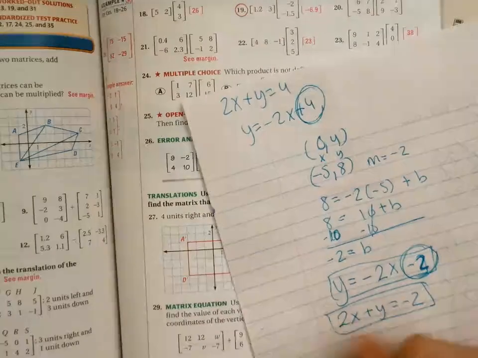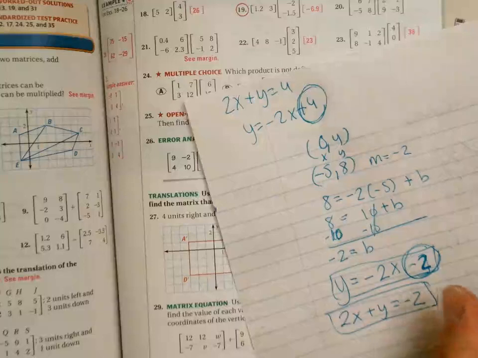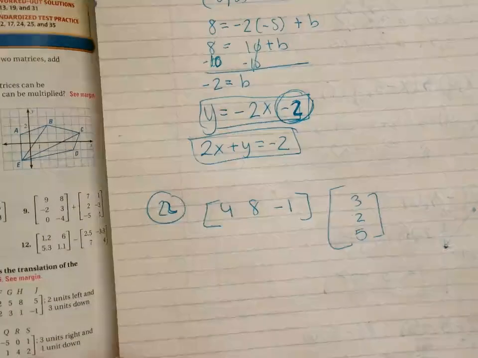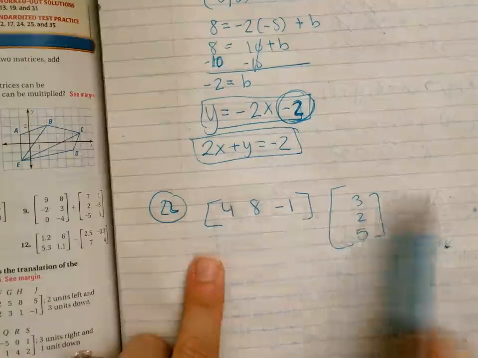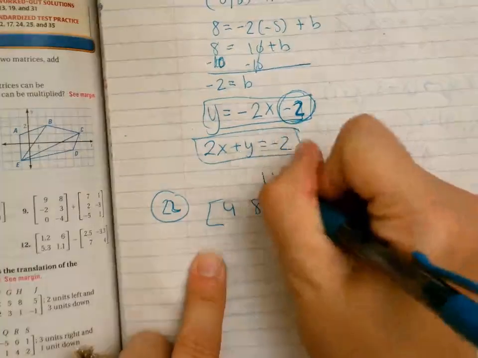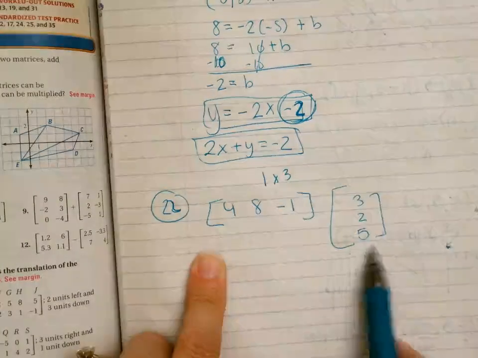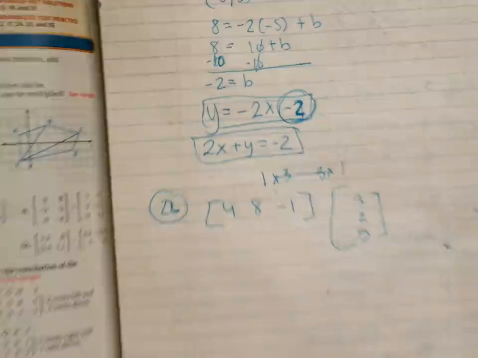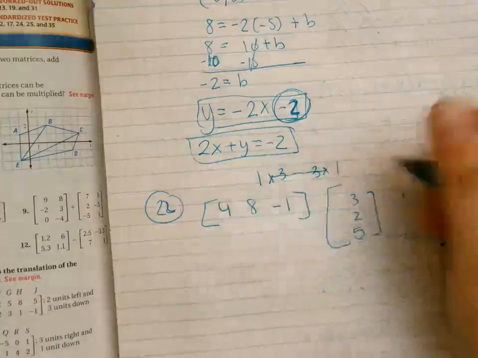So we have 4, 8, negative 1, and we have 3, 2, and 5. All right. So we go like an L, right? So we have a 1 by 3, and here we have a 3 by 1. The middle terms have to be the same for them to cancel out, and we know that our answer is going to be a 1 by 1.